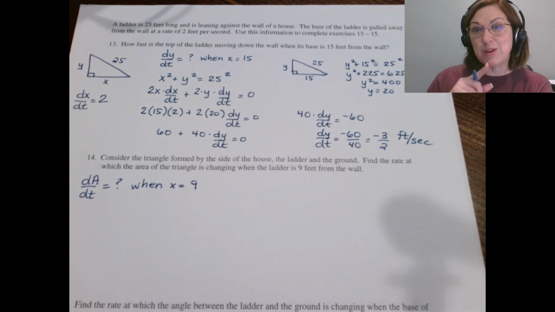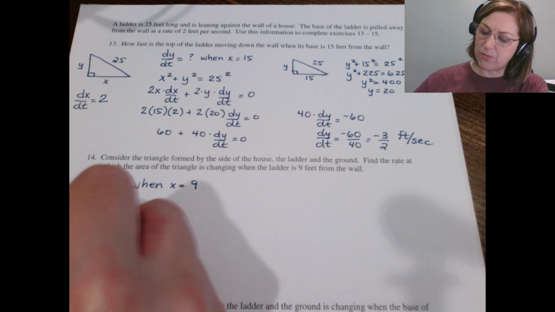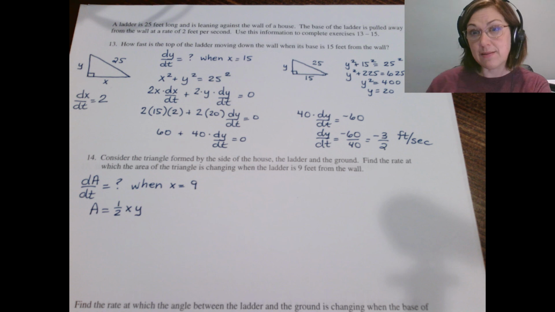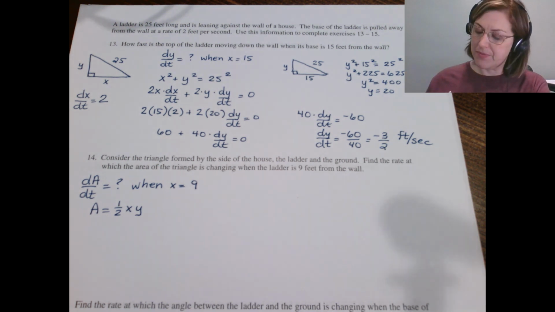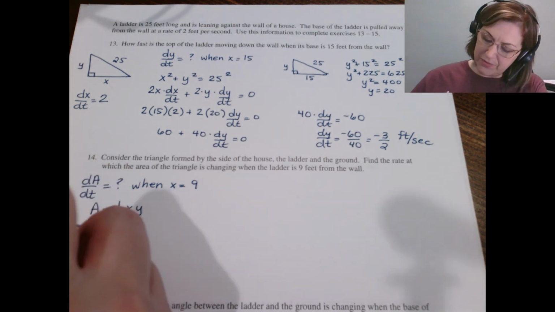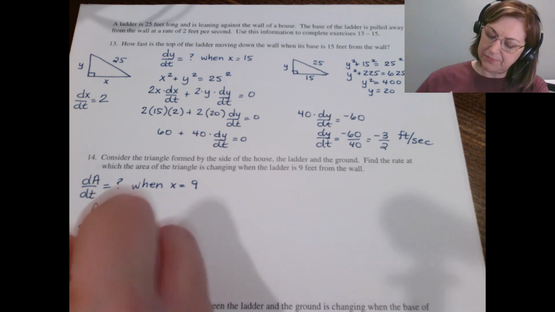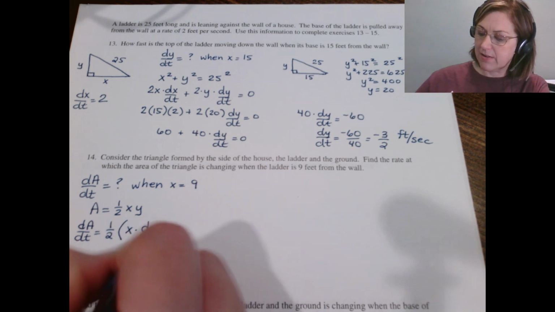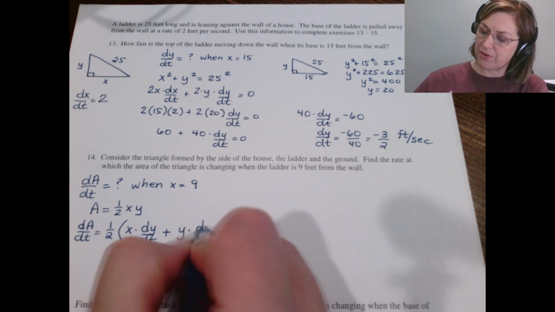We need a formula that relates the area to x and y. So that formula for the area of a triangle is 1/2 x times y. You remember it as 1/2 base times height? Well, x and y are just my base and height for this problem. So when we take the derivative of this, I have to use product rule. So that's dA/dt equals 1/2, first times derivative of the second plus the second times derivative of the first.